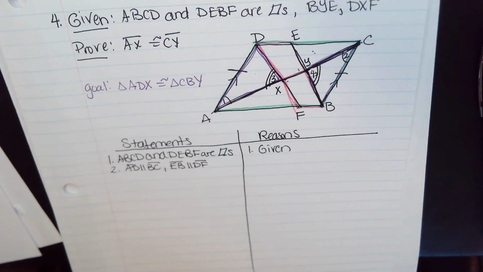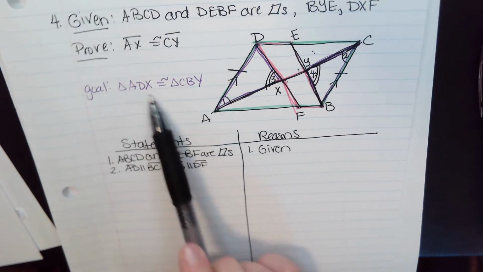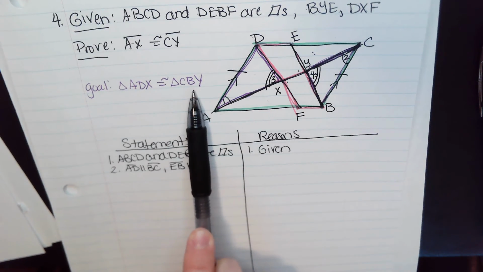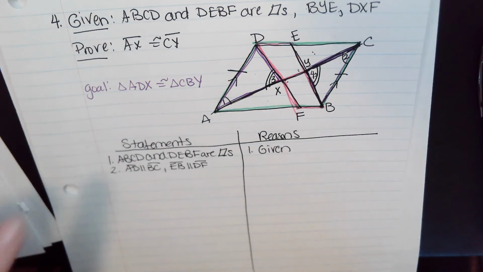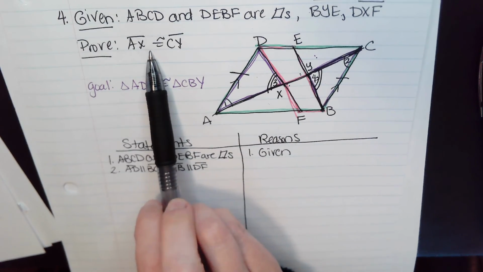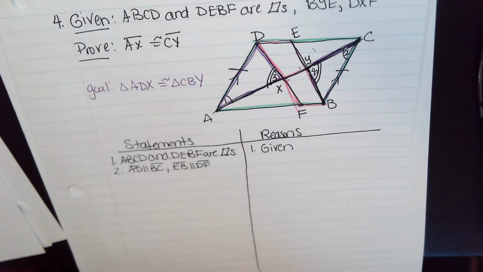And then you could say that triangle ADX is congruent to triangle CBY by angle, angle, side. And then get segment AX congruent to segment CY by CPCTC.